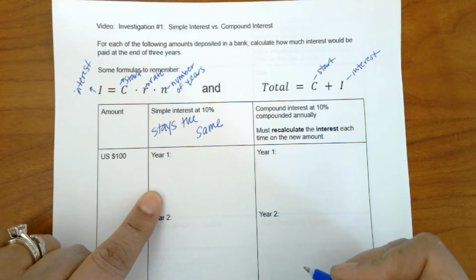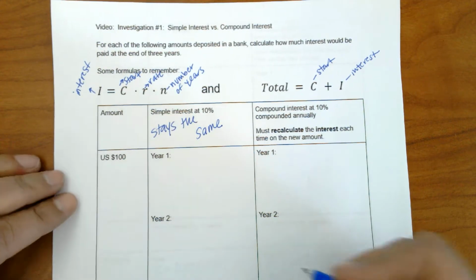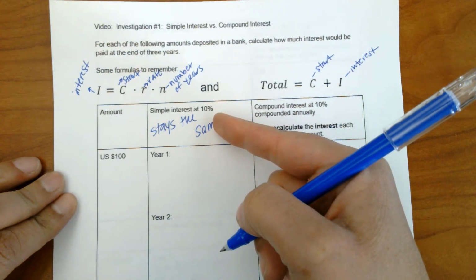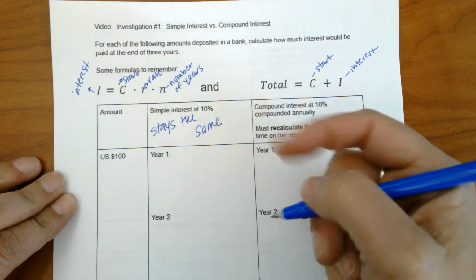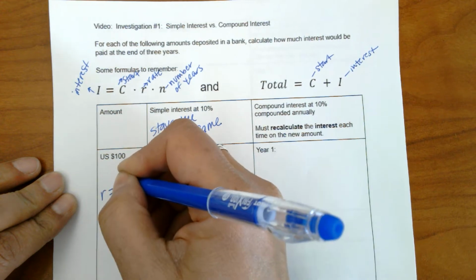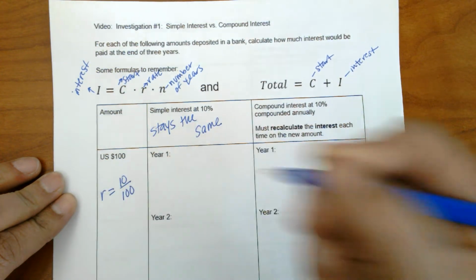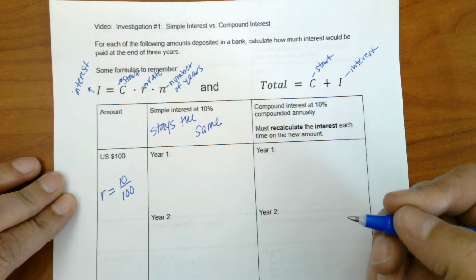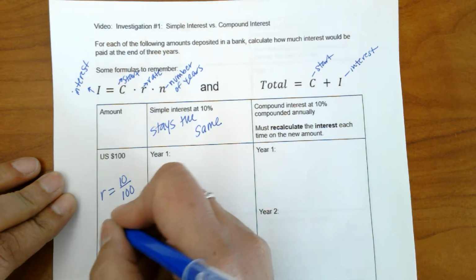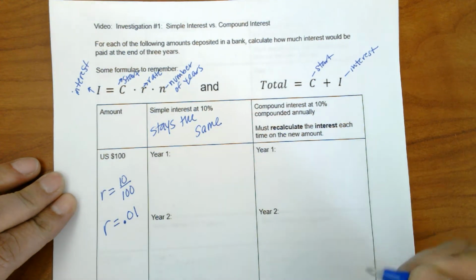So in calculating my simple interest, the first thing that I have to do is change my R, which is my percent, to a decimal. I'm just going to do that over here. R divided by, or actually 10 divided by 100. We have percent is out of 100. So our R in a decimal is 0.01.